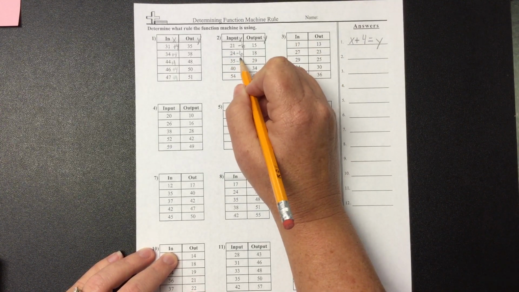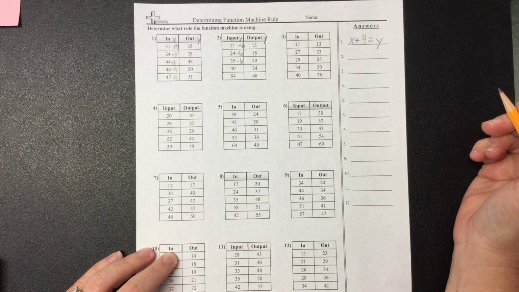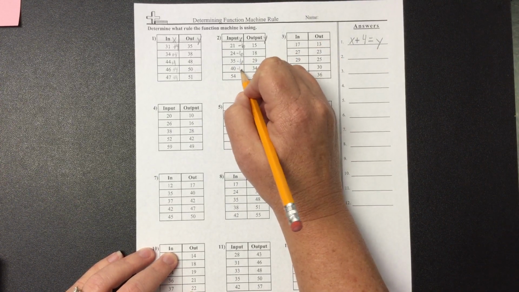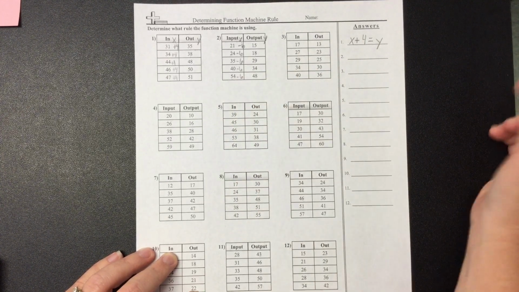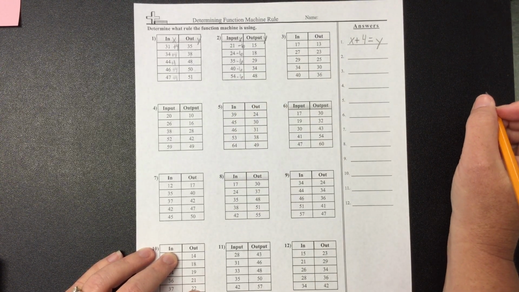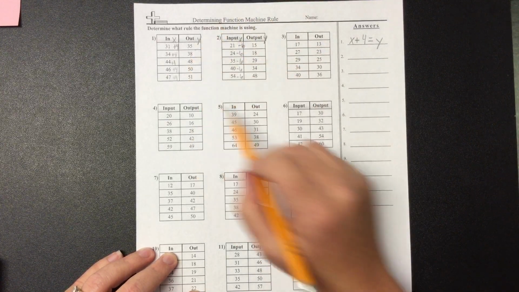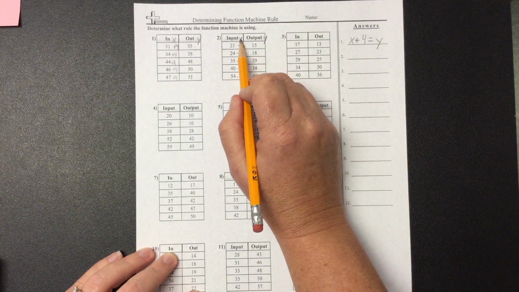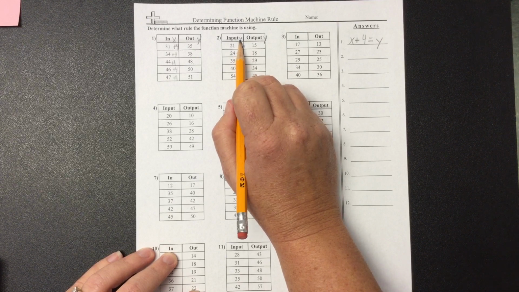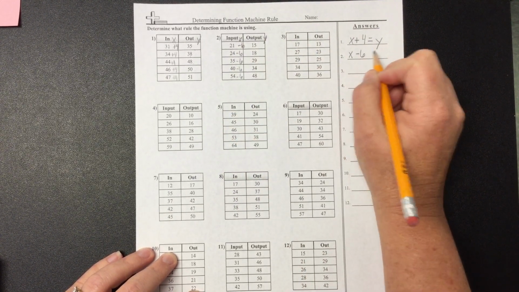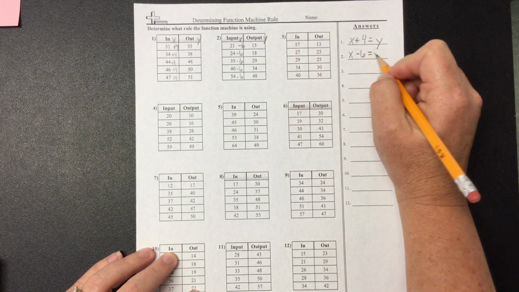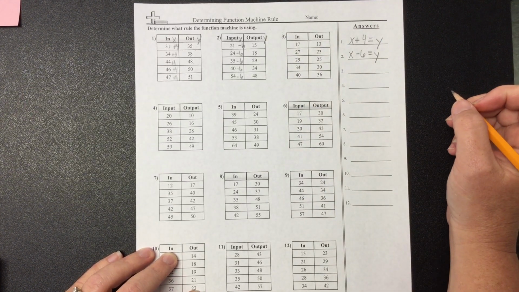Does 35 minus 6 give me 29? Yes. Does 40 minus 6 give me 34? Yes. 54 minus 6, does it give me 48? Yes. So my rule to this input-output is X minus 6 equals Y. Does everybody agree? Yes.